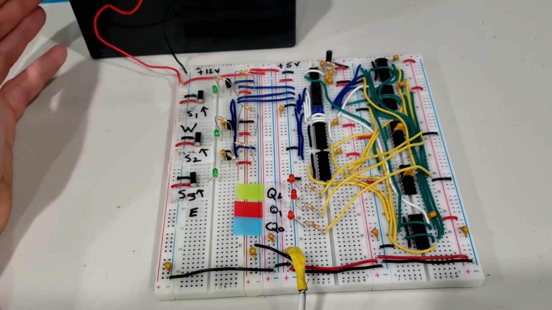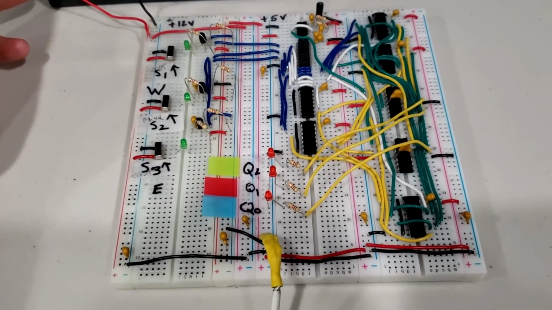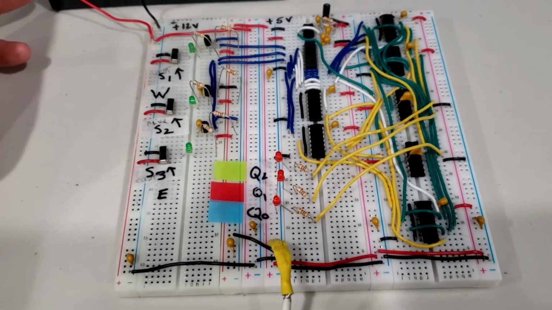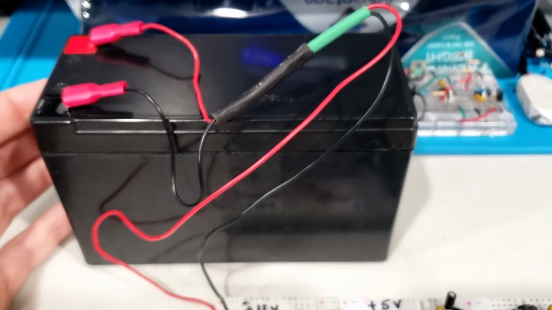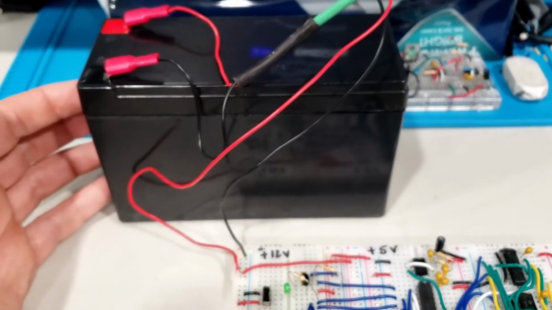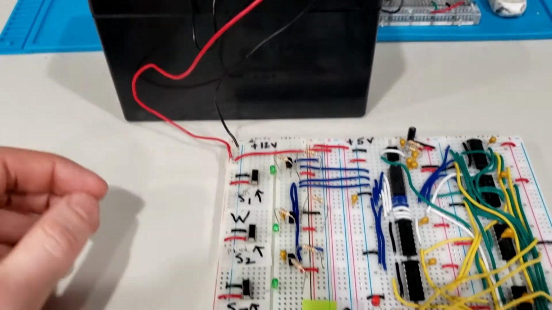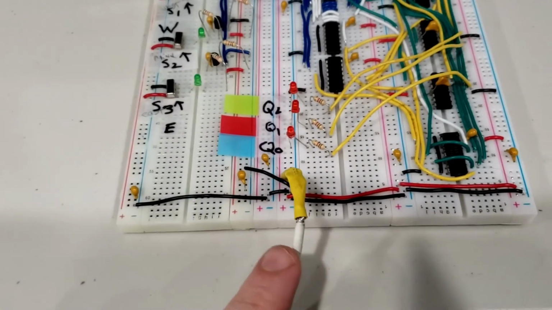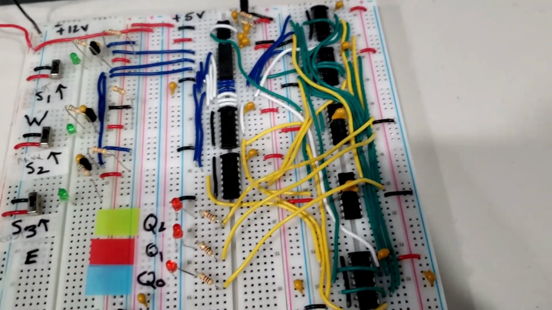Okay, here you can see our logic circuit prototyped out on a breadboard. The first thing we have here is our 12 volt battery. This is our 12 volt supply. This will supply the signals from the tracks. We have a 5 volt power supply. That's to run our logic ICs.